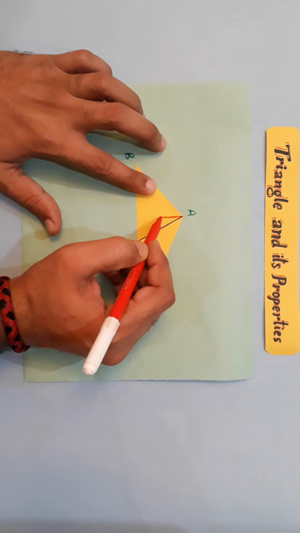Over here, if I take this point as E, then this is the altitude. I am writing over here for your better understanding: AD is the median, and AE is the altitude.